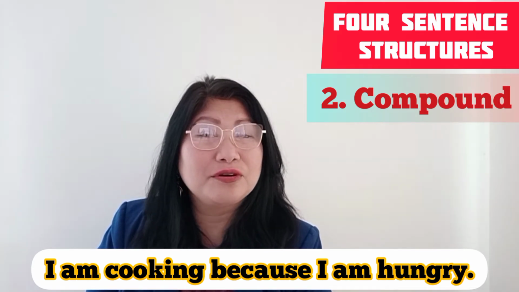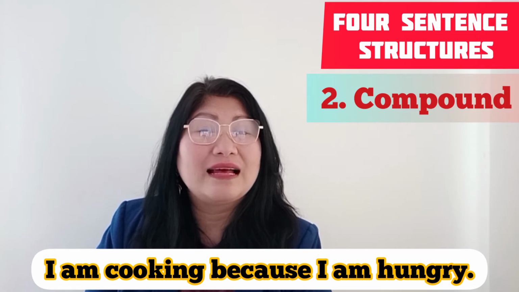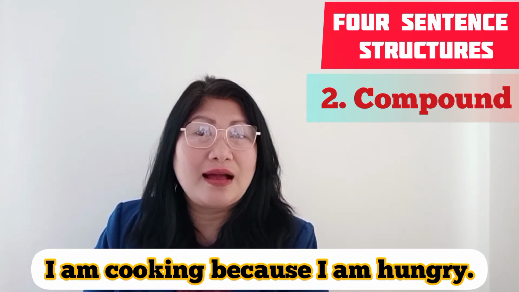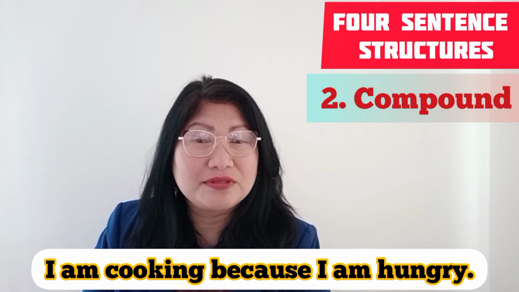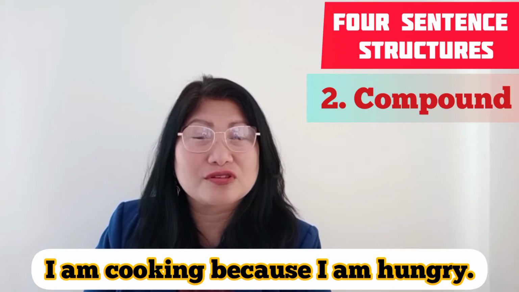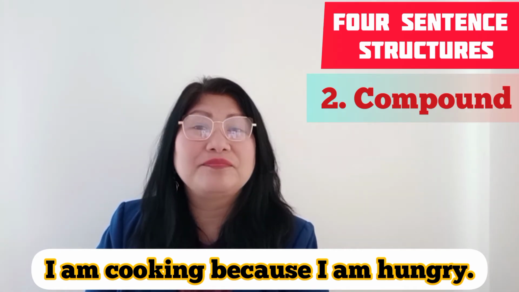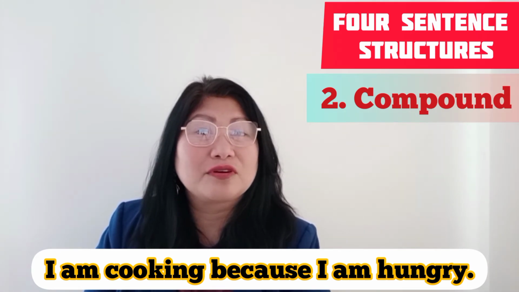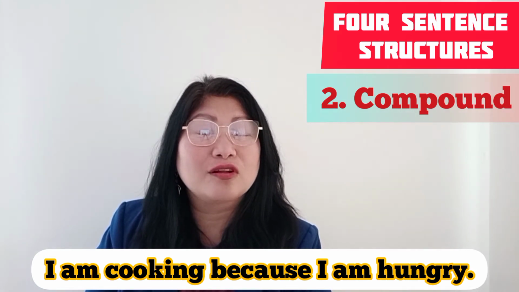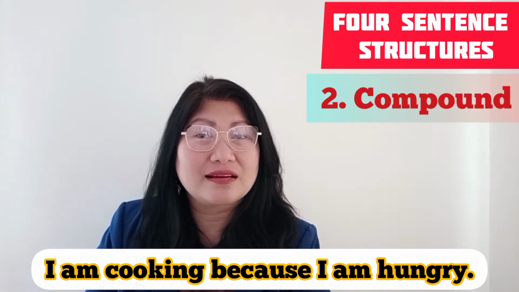You have because to give reason. I am hungry, another sentence. So you have your 2 sentences joined together by your conjunction. That's very simple. Again, we call them compound sentences. 2 main clauses joined together by your conjunctions.